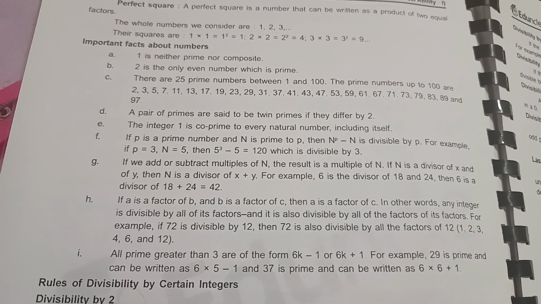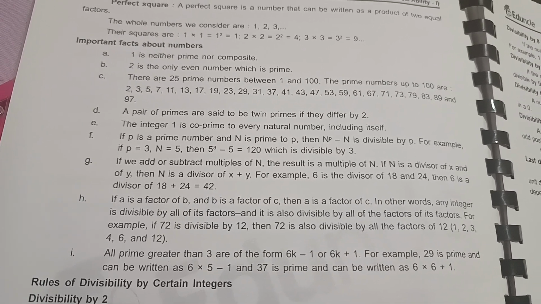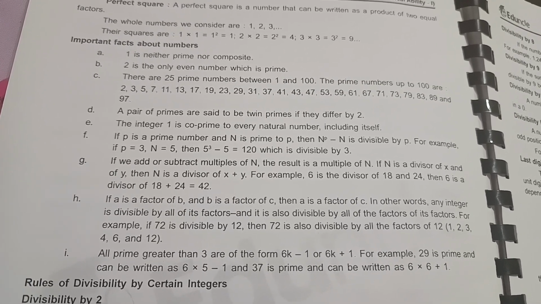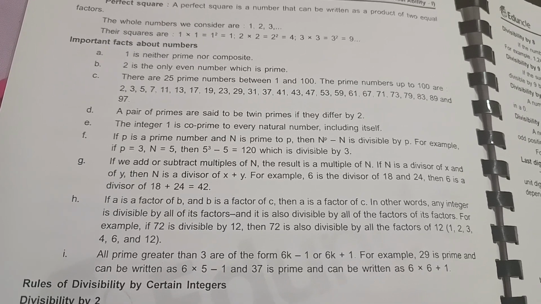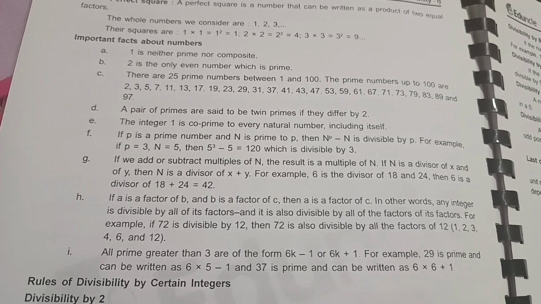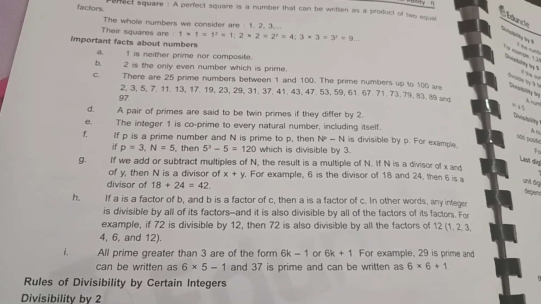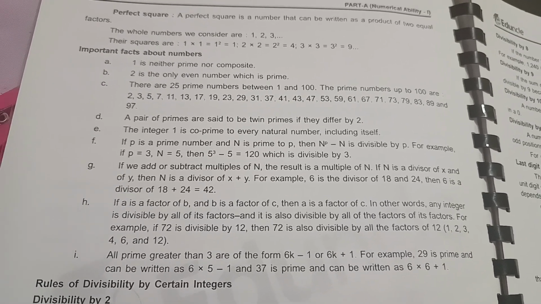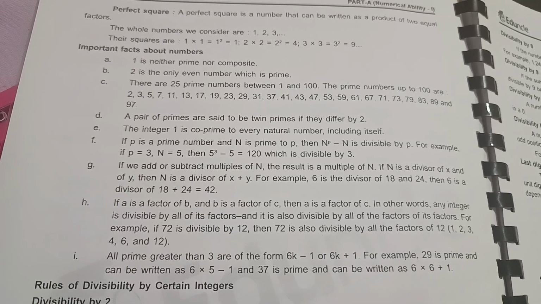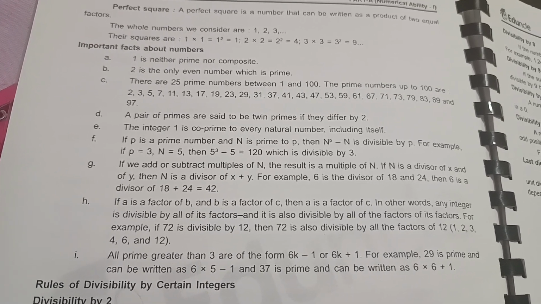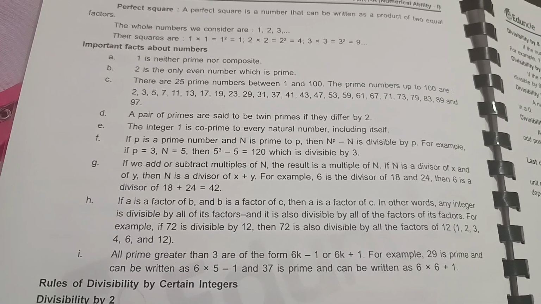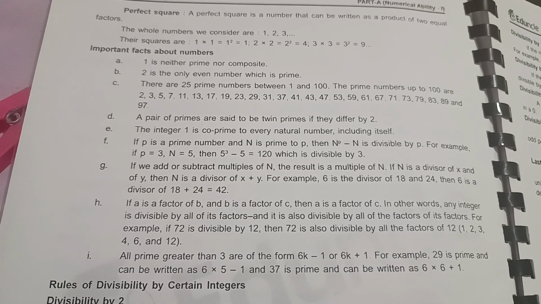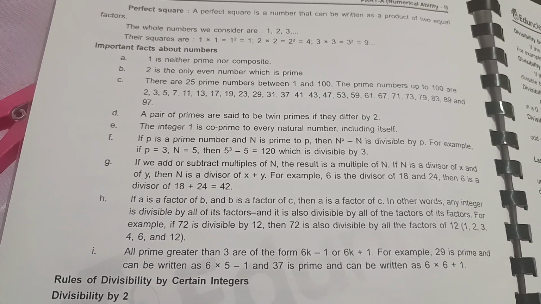A pair of primes are said to be twin primes if they differ by 2. The integer 1 is co-prime to every natural number including itself. If p is a prime number and n is prime to p, then n to the power p minus n is divisible by p. For example, p equals 3 and n equals 5. Then 5 to the power 3 minus 5 equals 120, which is divisible by 5.